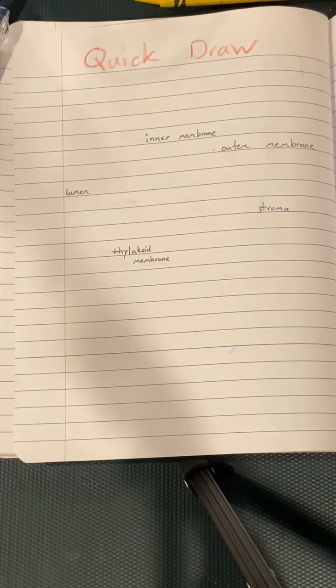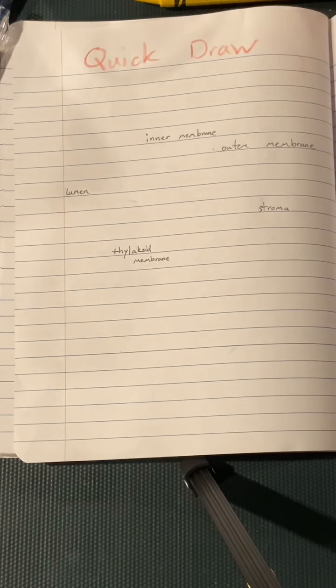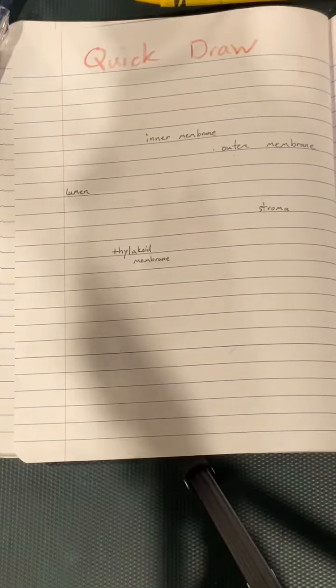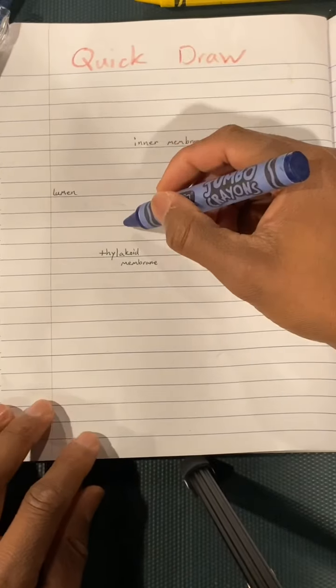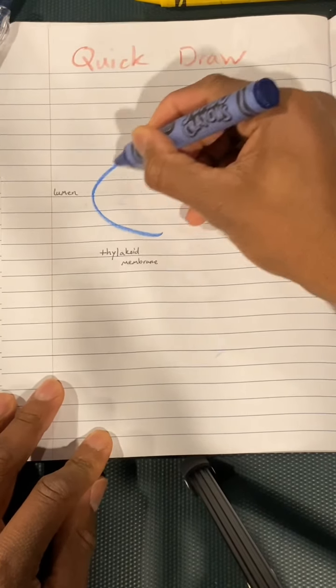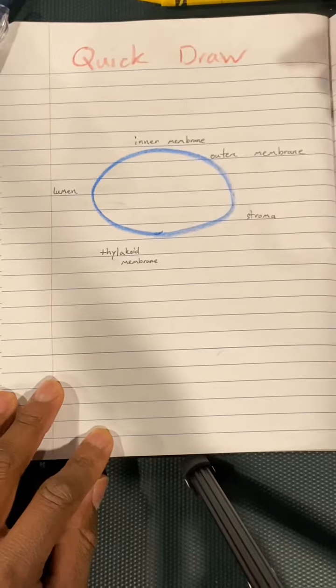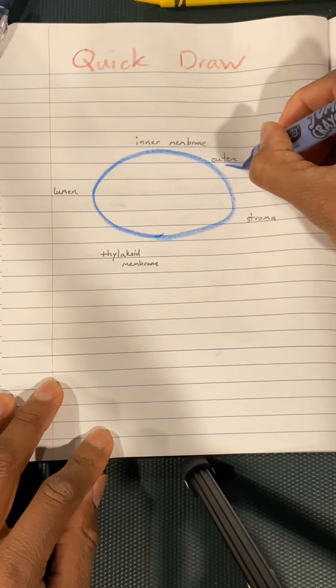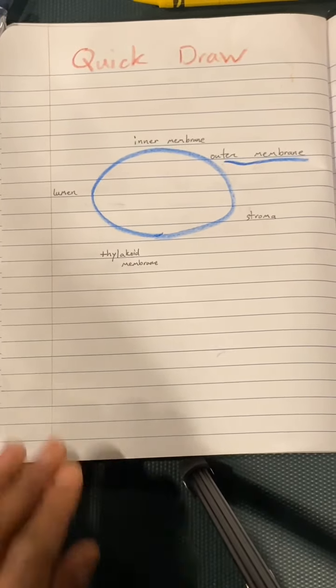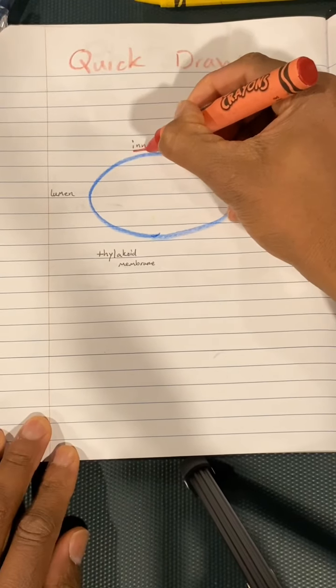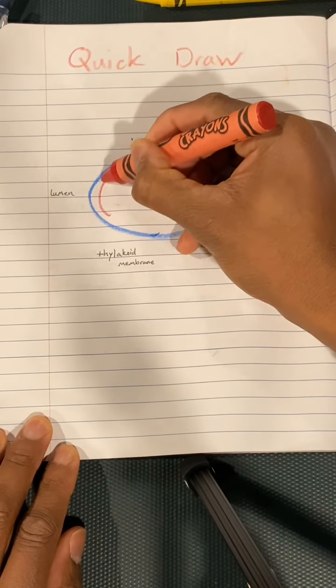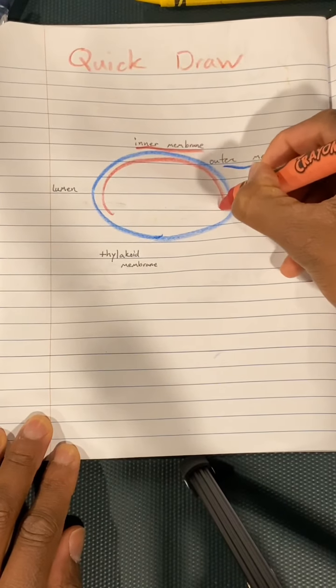Here we are going to quickly draw where all of this takes place. So first, we have our outer membrane. We have our inner membrane.